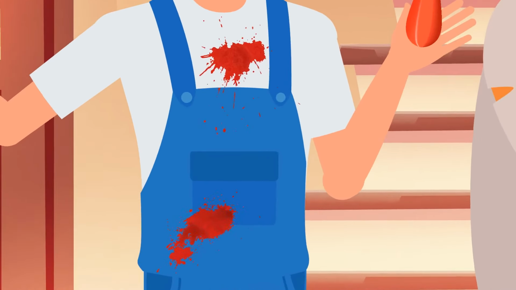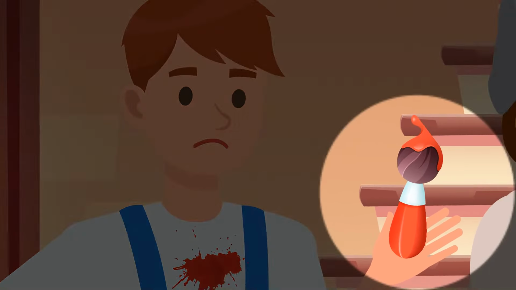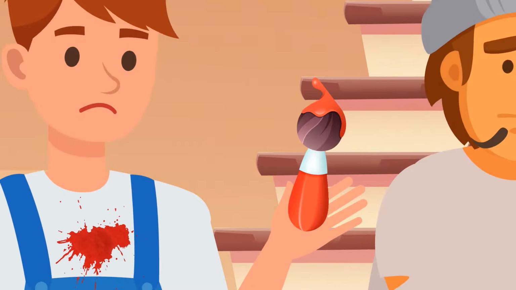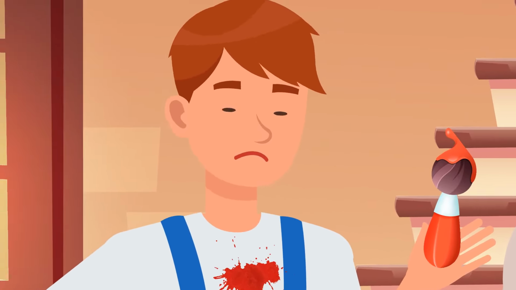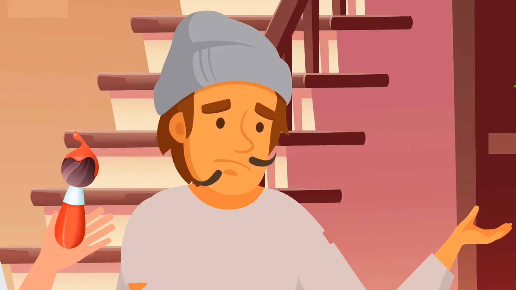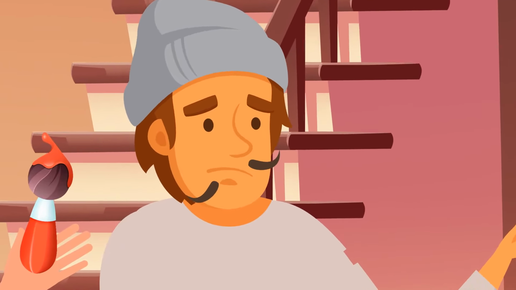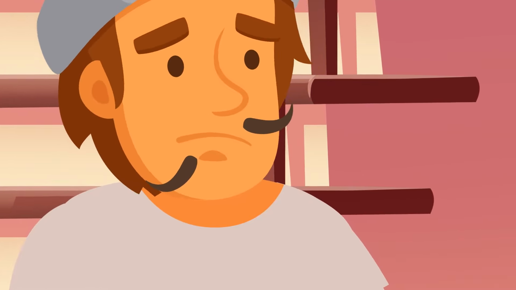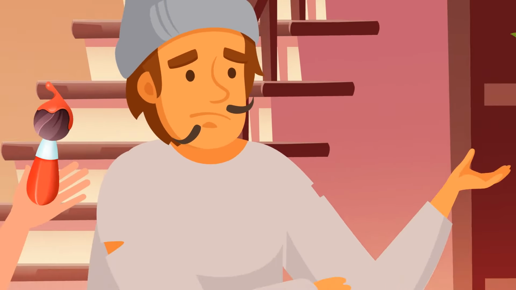Bob is wearing clothes with red stains, but he's also holding a brush, so he was probably just painting a fence. Let's take a closer look at Peter's facial hair. One mustache has come unglued. It's fake. So he must be the runaway criminal from the news.